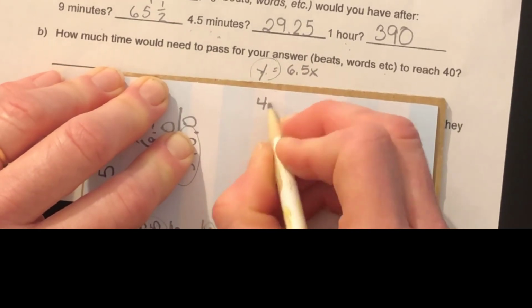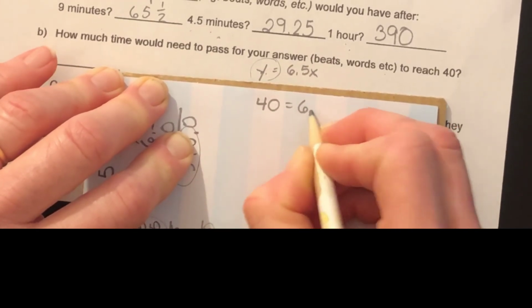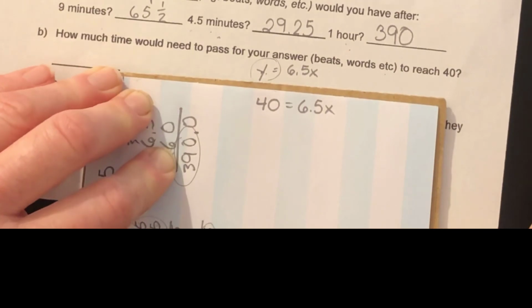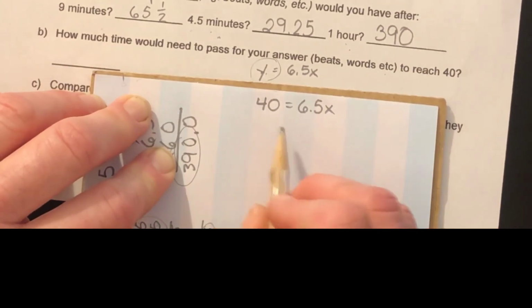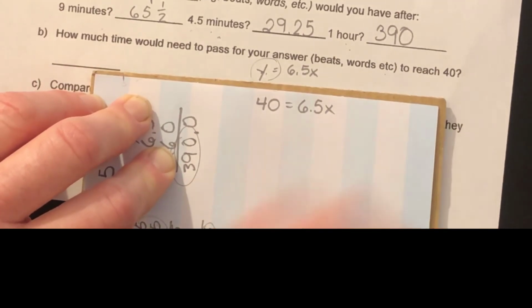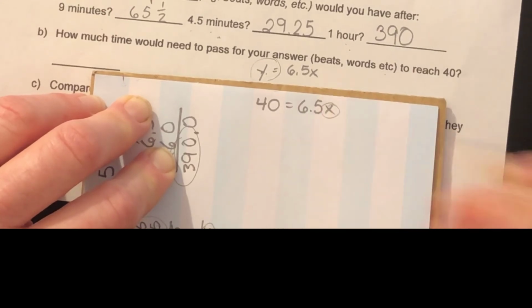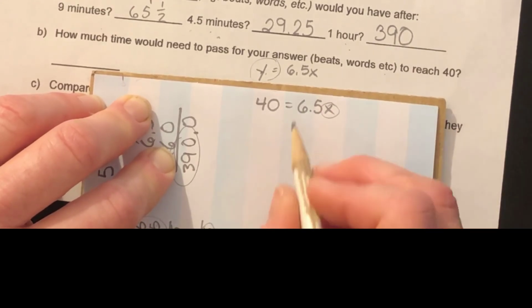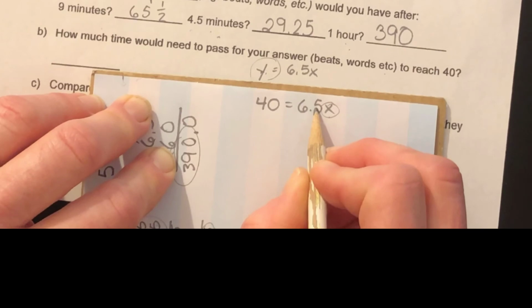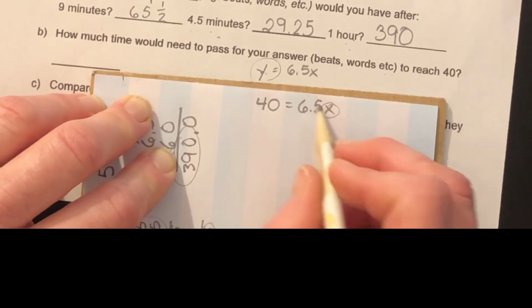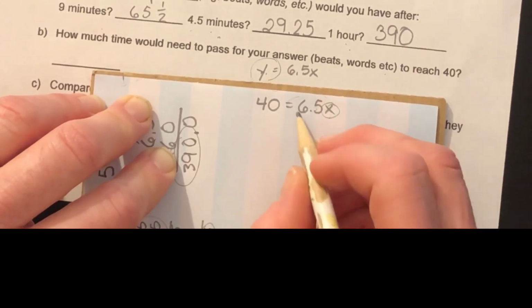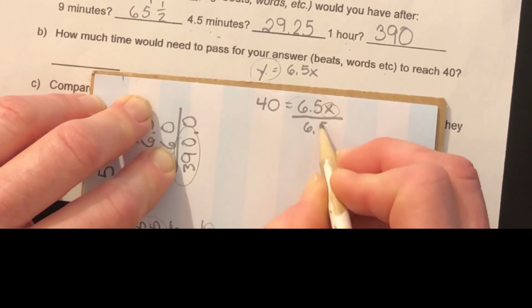So 40 equals 6.5 laps x. This is an equation, and I need to get the x all by itself. Right now I'm multiplying it times 6.5, so I'm going to divide both sides by 6.5.